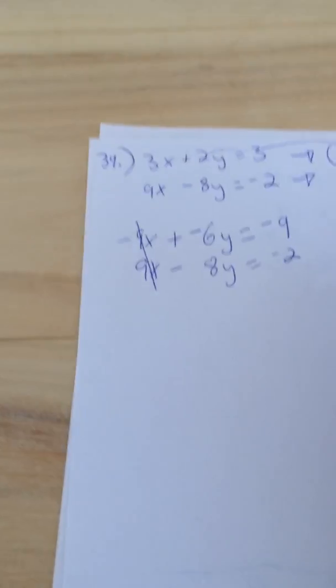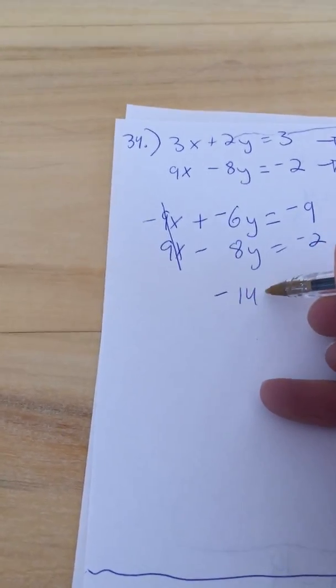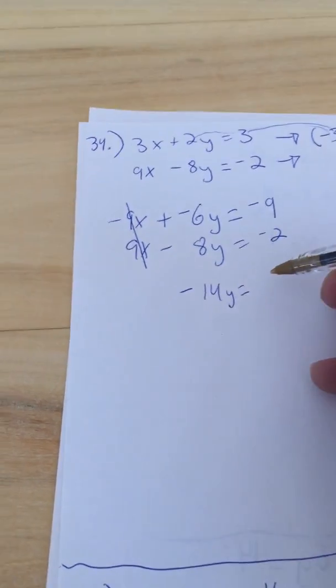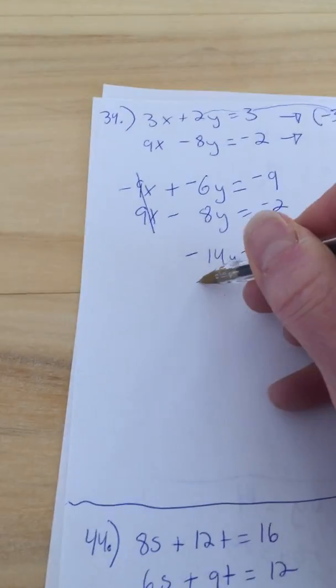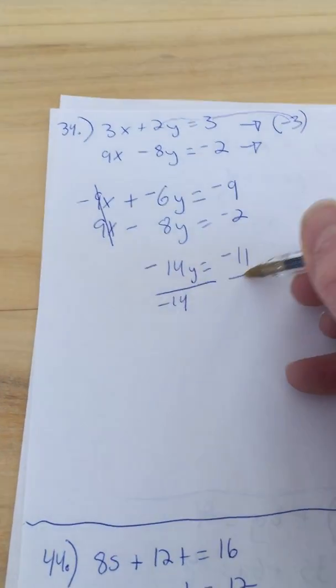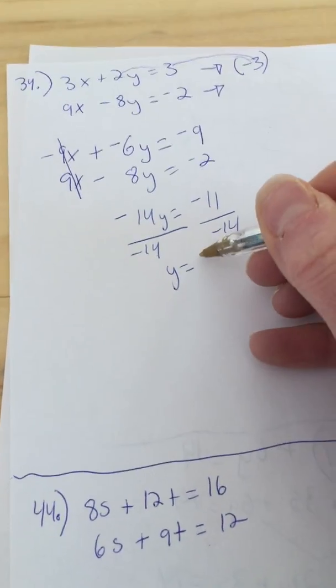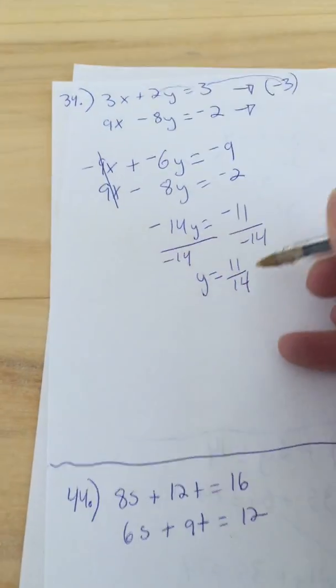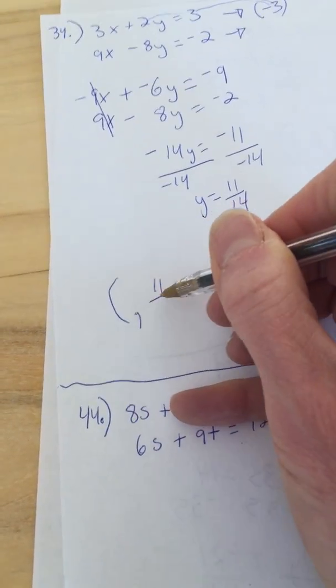So these guys cancel out. And then you still have negative 14y equals negative 11. And then if you divide this by negative 14 and you divide this by negative 14, y equals 11/14. And that just seemed weird to me. So I'm going to put this in parentheses, 11/14.